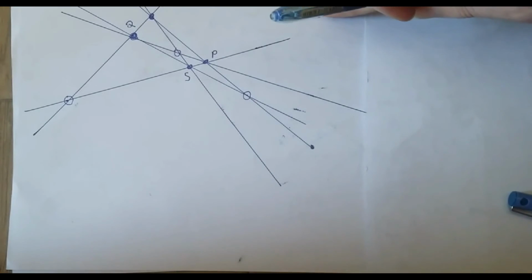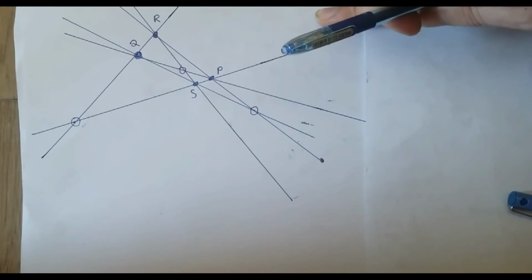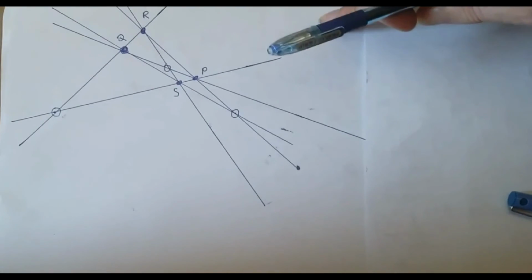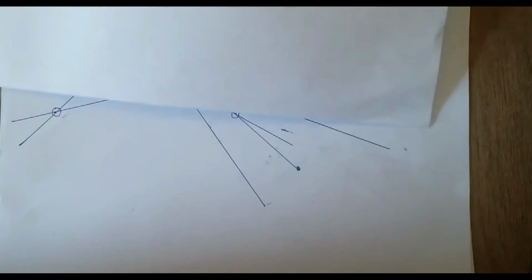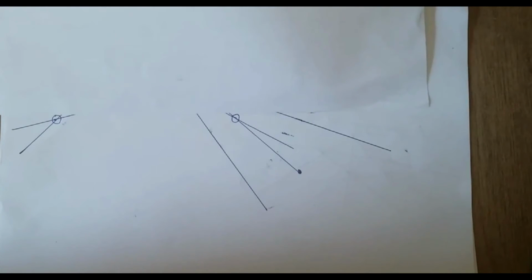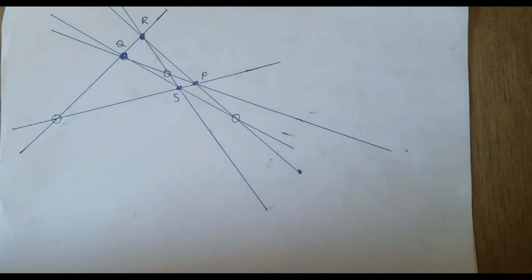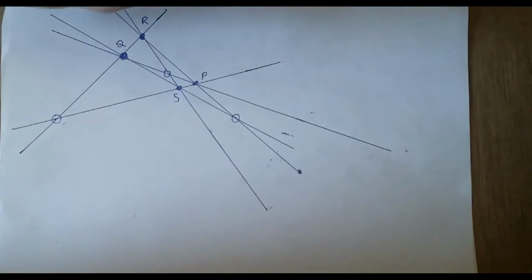But hopefully you can see that there's actually a very special line that we could pick. In particular, if we pick a line that goes through two diagonal points, then that's going to give us a quadrangular set which doesn't have 6 points, it actually has 4.